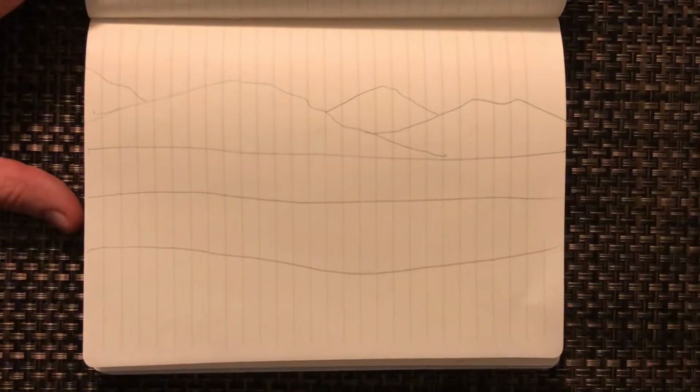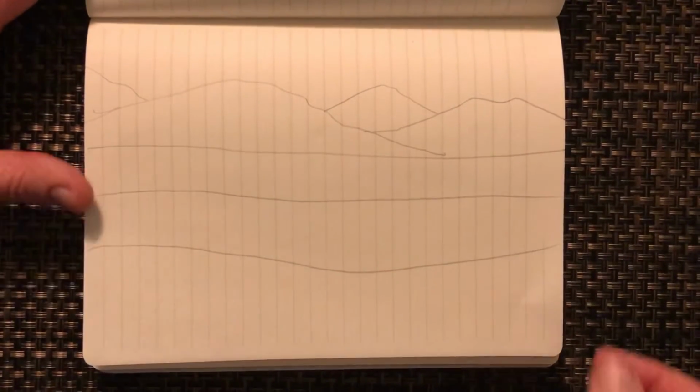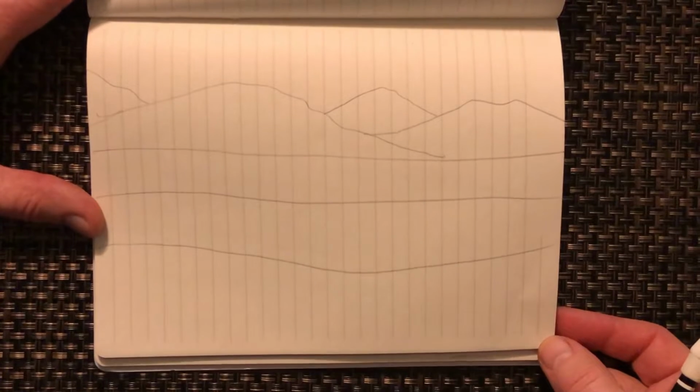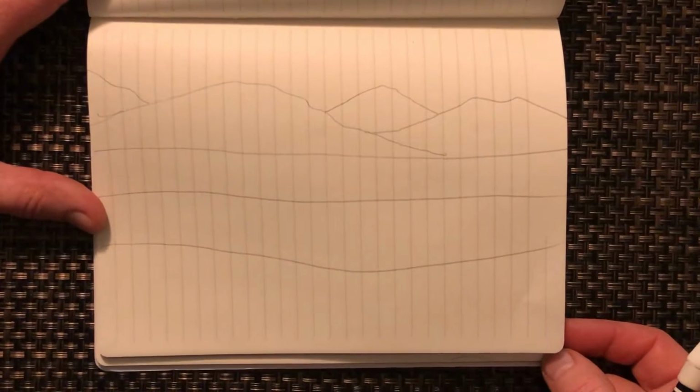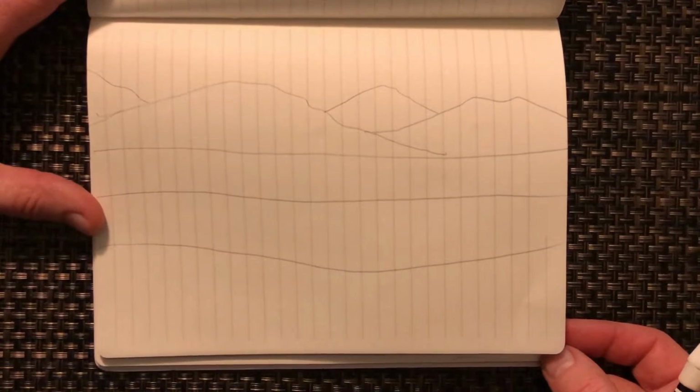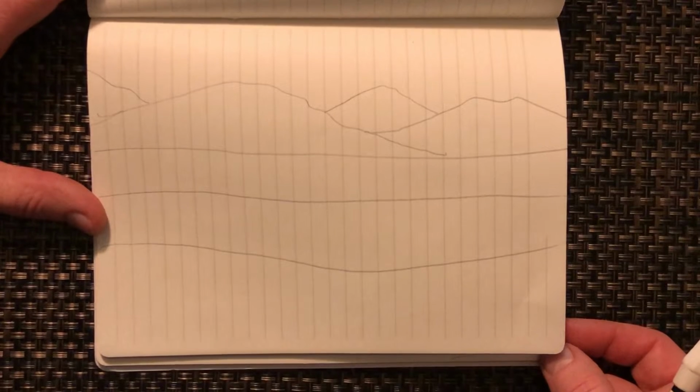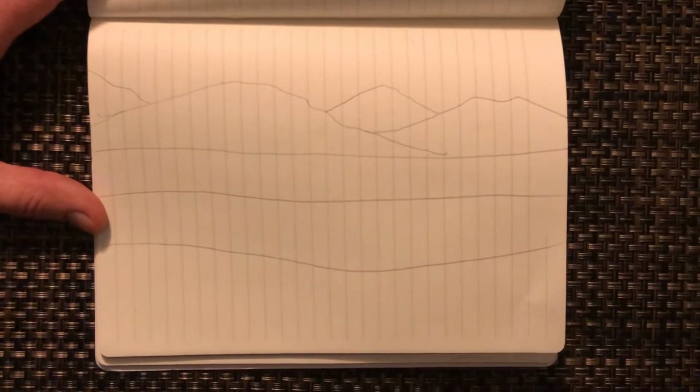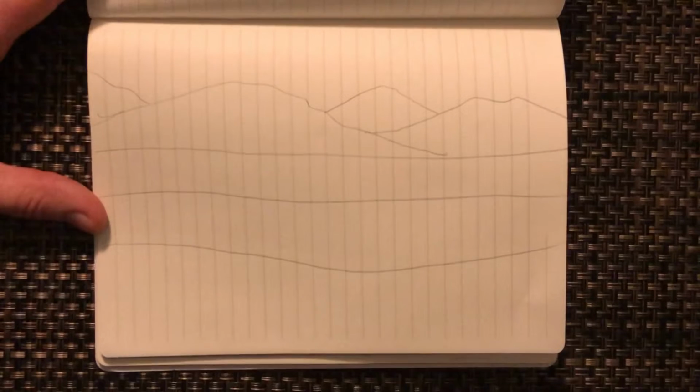Hello again, artists. So this is our fourth video about landscapes, and we're going to be talking about a technique called overlapping. And overlapping helps to show when one object is in front of another or when one object is behind another. Okay, so how would we do that?